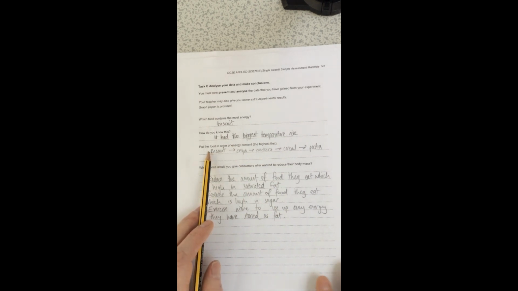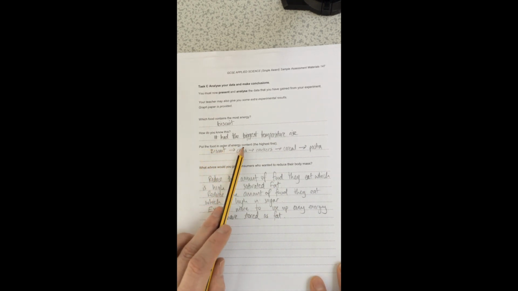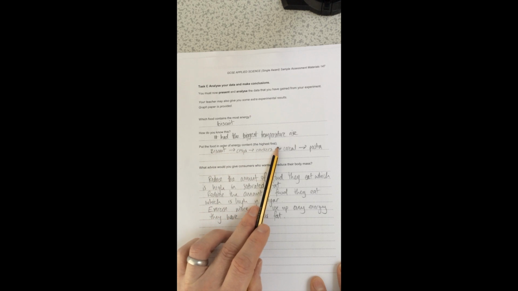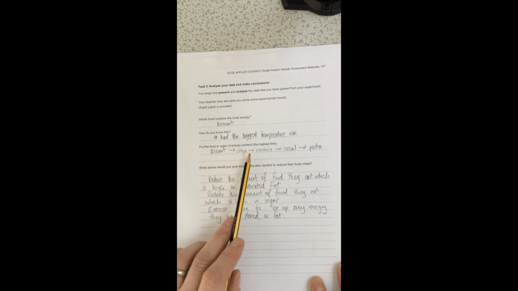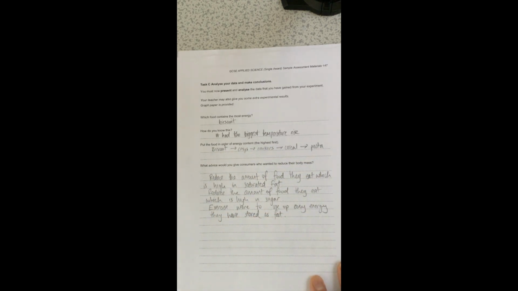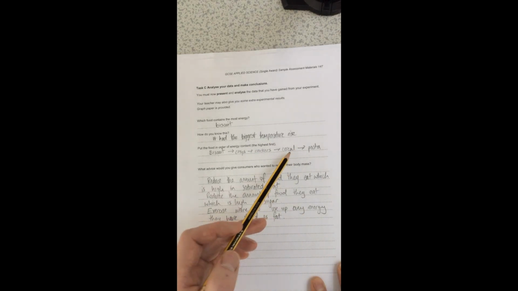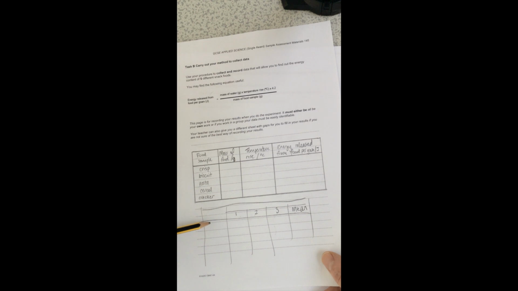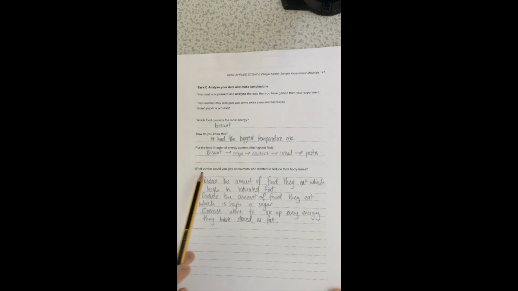Then it's asking you to look at your data, and it's asking you to put the food in order of energy contents, highest first. So my biscuit was the highest, then the crisps, crackers, cereal, and then pasta last. So this is basically a question that's asking you to look back at your table and to find out which had the highest mean and the lowest mean from your results.